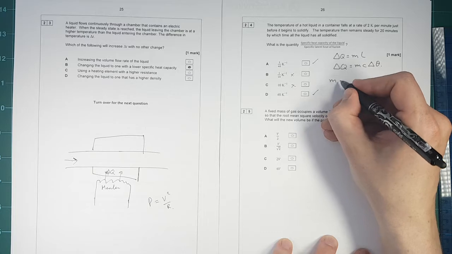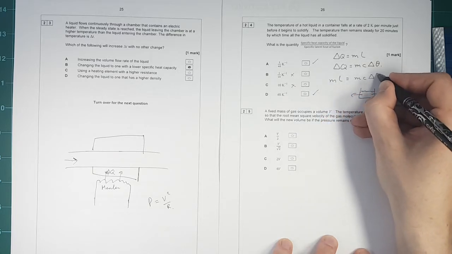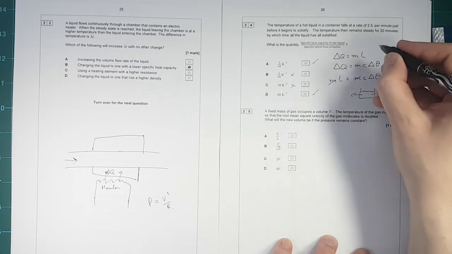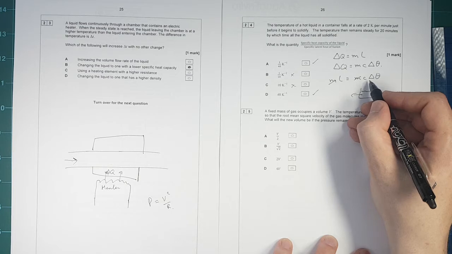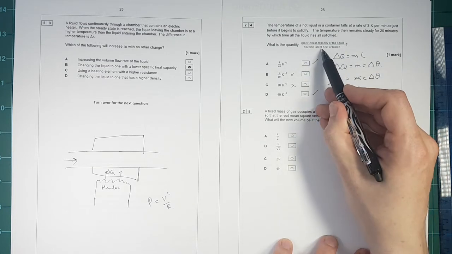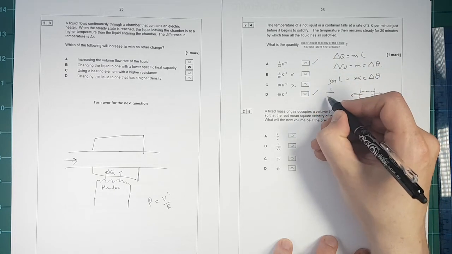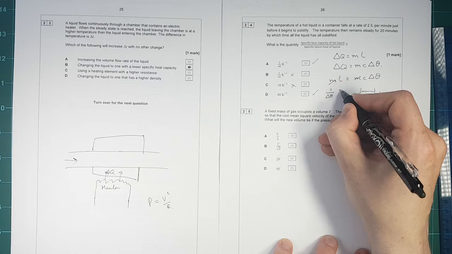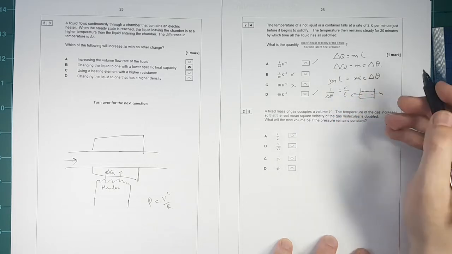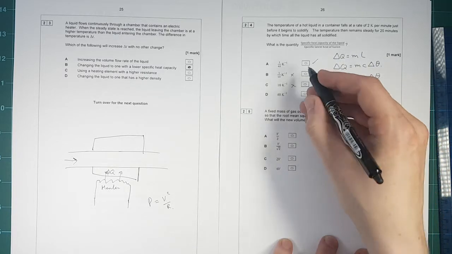So we've got ml equal to mc delta theta. Well, the masses are the same. What do we want? We want the specific heat capacity of the liquid divided by the latent heat. So we want 1 over delta theta equal to C over L, which is what that fraction there is. So that's 1 divided by 40, so it's that one.